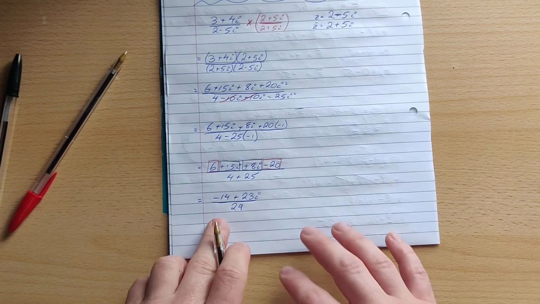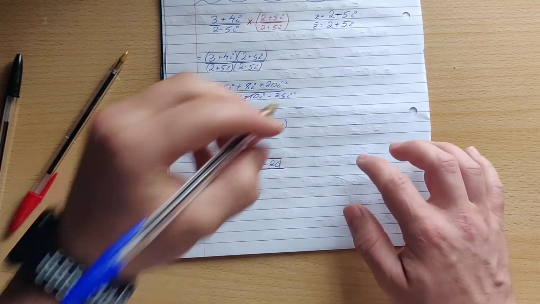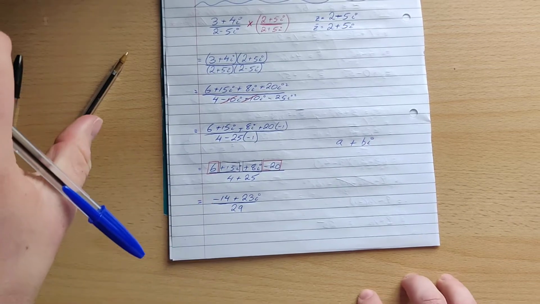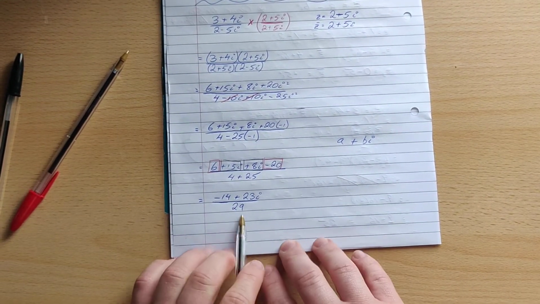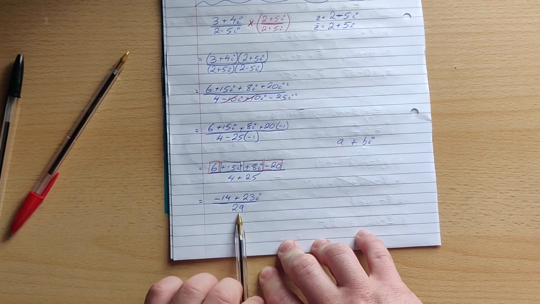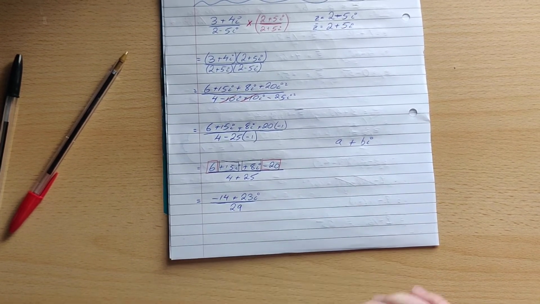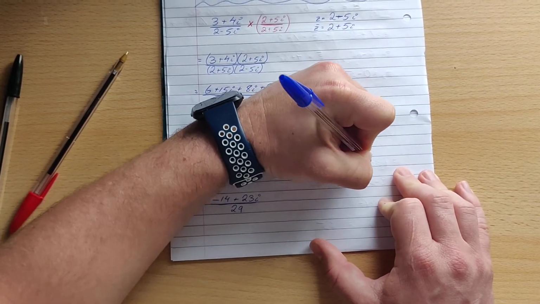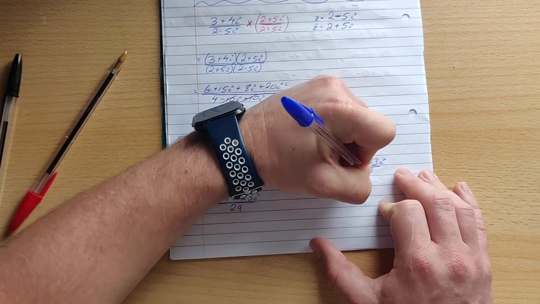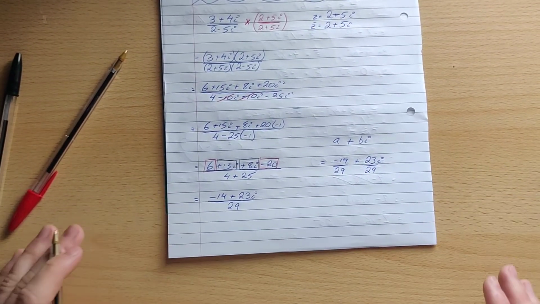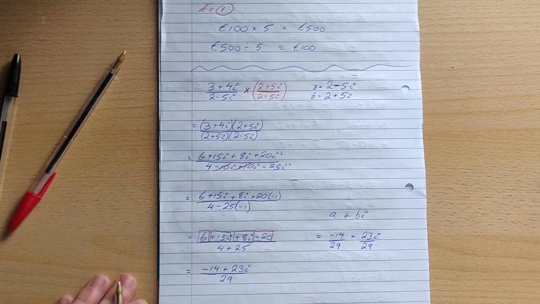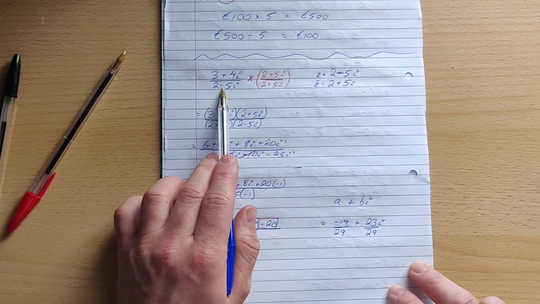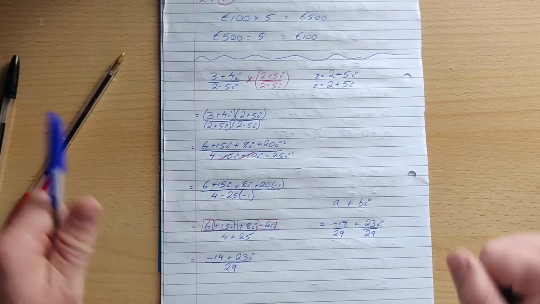And now it doesn't say it in this question, but it's good to get into a habit of it, where you write it in the form a plus bi. So you have distinctly the real part and the imaginary part. So what I'm going to do with this is just take the 29, it goes under the 14, and it can split up under the 23 as well. So my final answer would be minus 14 over 29 plus 23i over 29. And that is how you solve a complex conjugate question. You take your complex number, multiply above and below by the conjugate of the denominator, and it's just simple algebra after that.